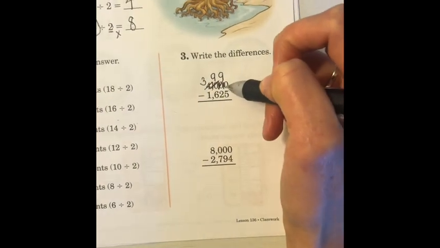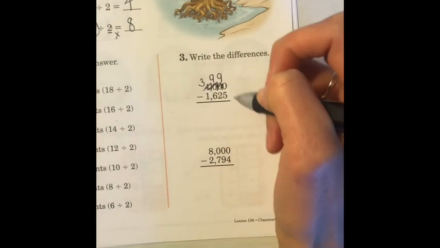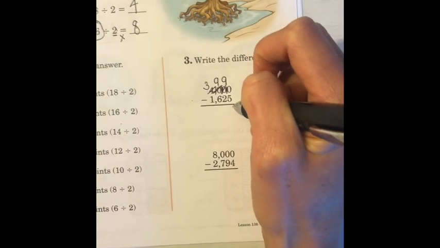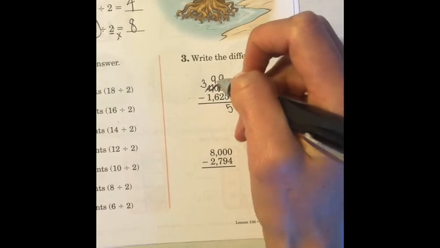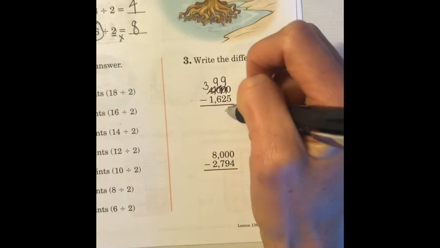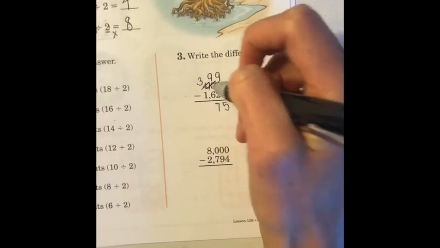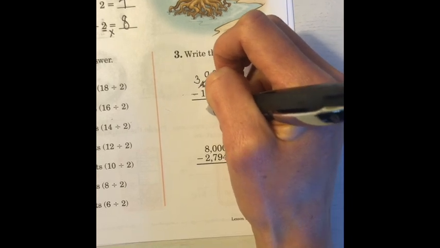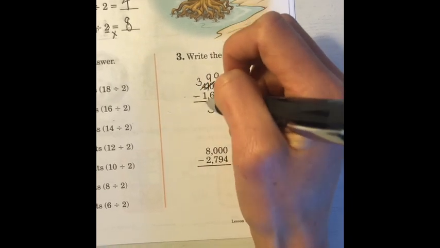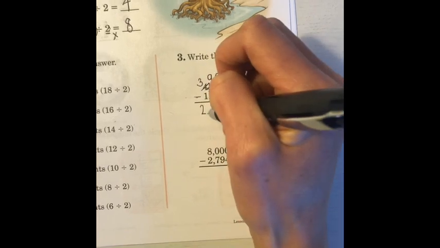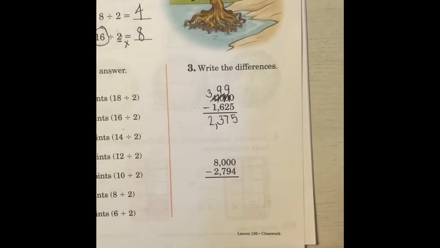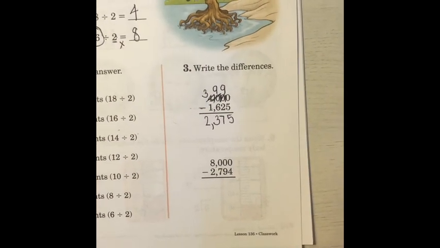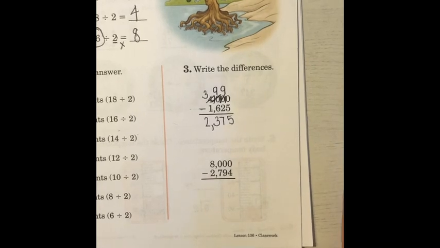Now I can subtract. 10 minus 5 is 5. 9 minus 2 is 7. 9 minus 6 is 3. And 3 minus 1 is 2. Don't forget your comma. So 2,375 should be your answer.